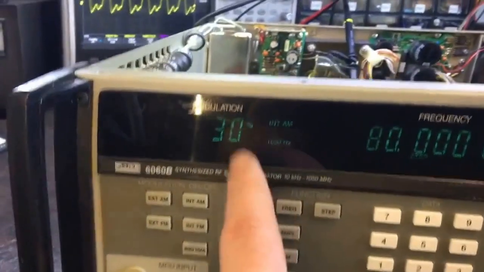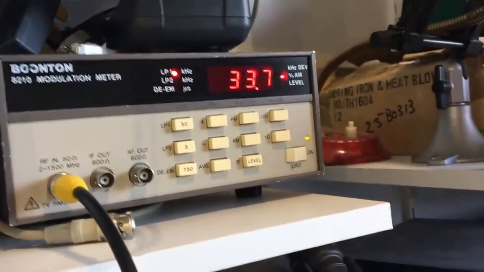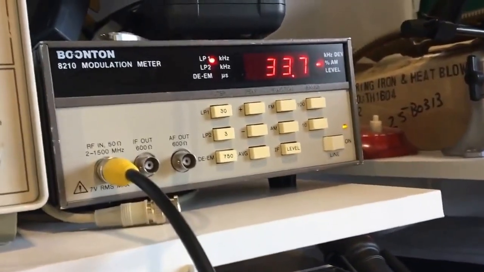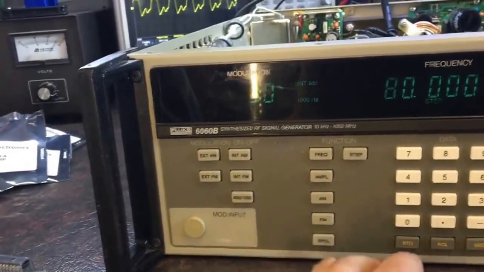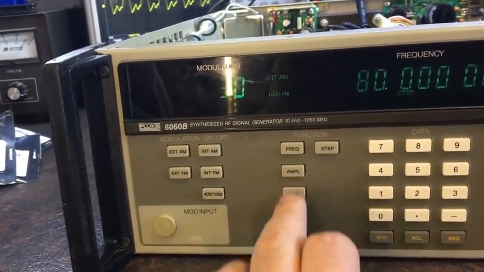I've got it set to 30% mod AM 1 kilohertz. And that's what it's giving. I'll switch it to 400 hertz instead. That's still the same. Doesn't change, which is good. I prefer 1 kilohertz test times myself, but let's see. What do we want? AM modulation.